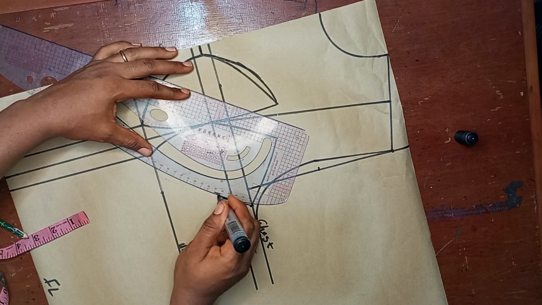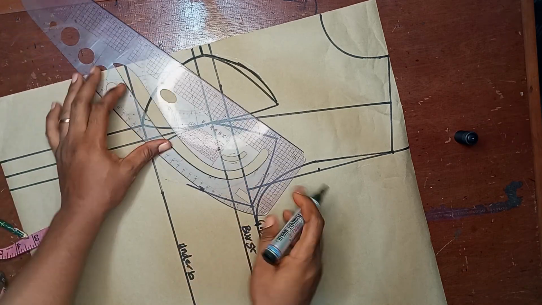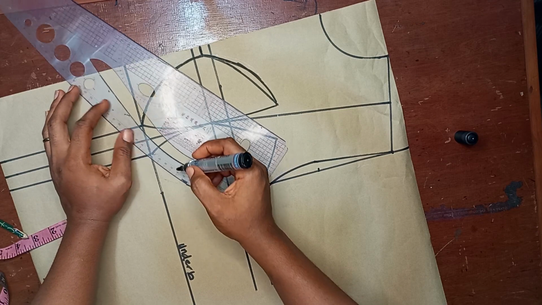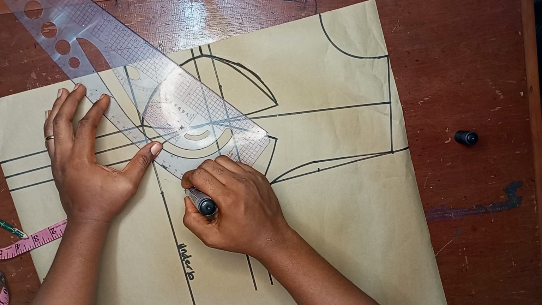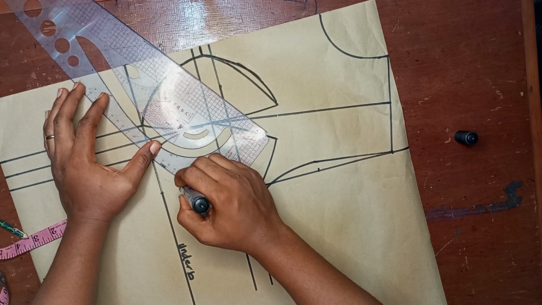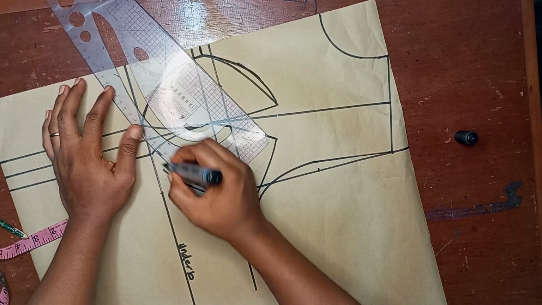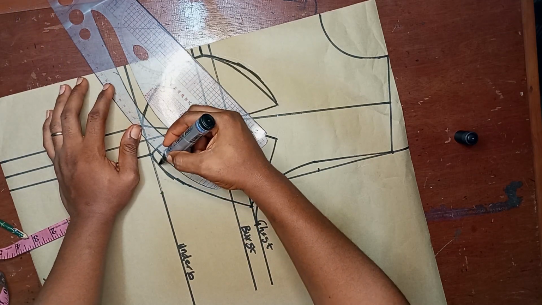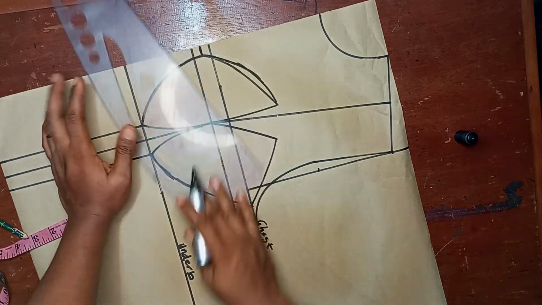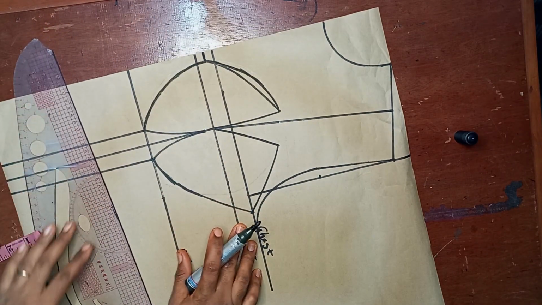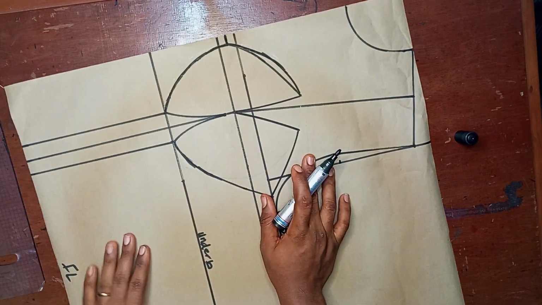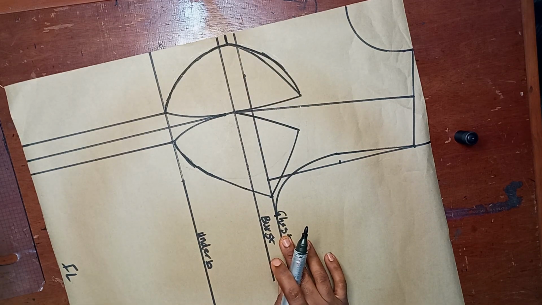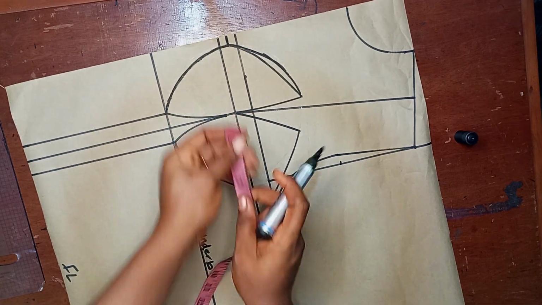So that 1 inch that you saw me marking there is because the female bust is fuller on the armhole area, right? So that thing I did there is to accommodate the bust, right? So this is it. This is what I'll be having, my 2 cups.